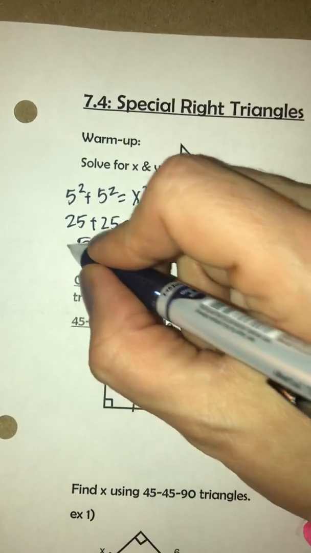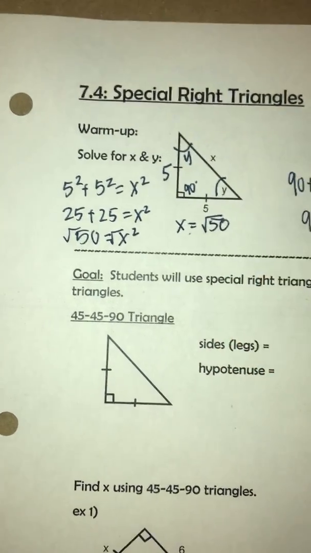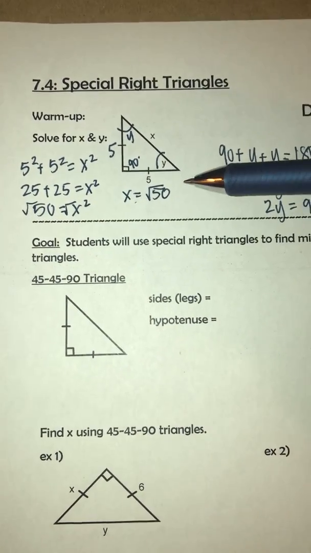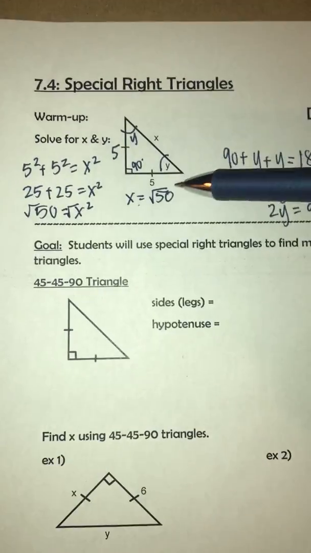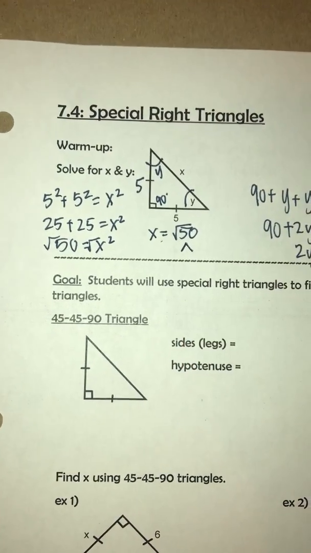Now, that means I take the square root of each side. So x ends up being the square root of 50. Now, we would simplify that, and that would be about 7 point something. But in these types of triangles, there's a special pattern that shows up. So I'm going to simplify this radical.